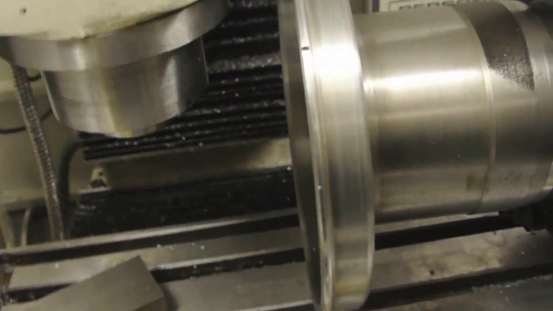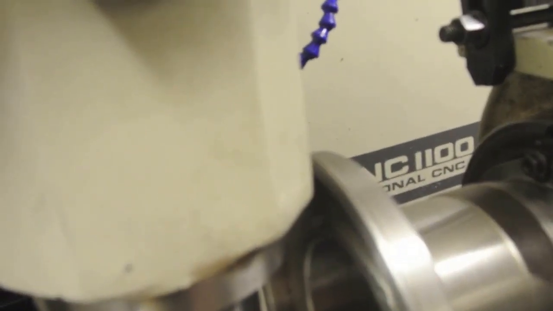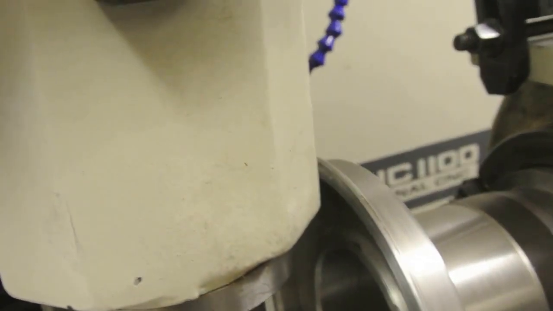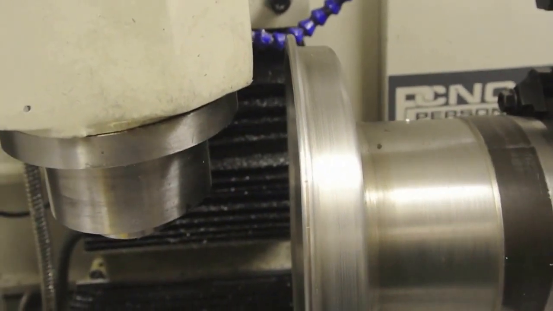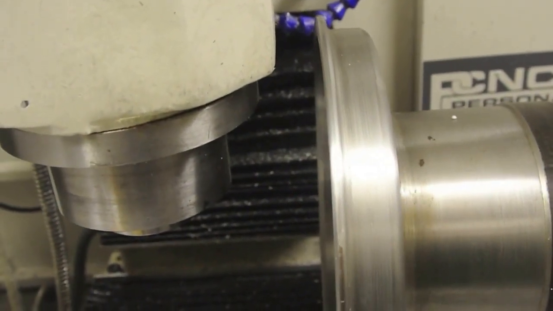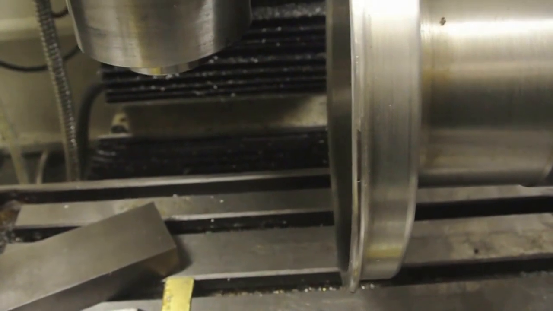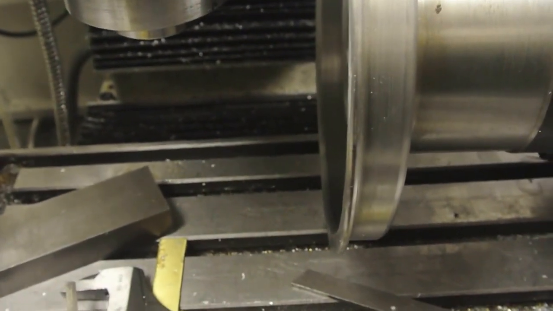In the programming stage, I did tell the machine to drill from this side, so it knows what it's doing, if you know what I mean. So basically that's the full cycle of things.